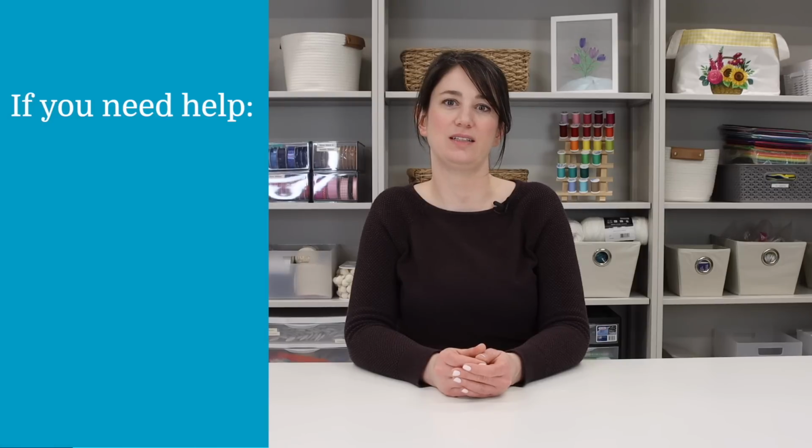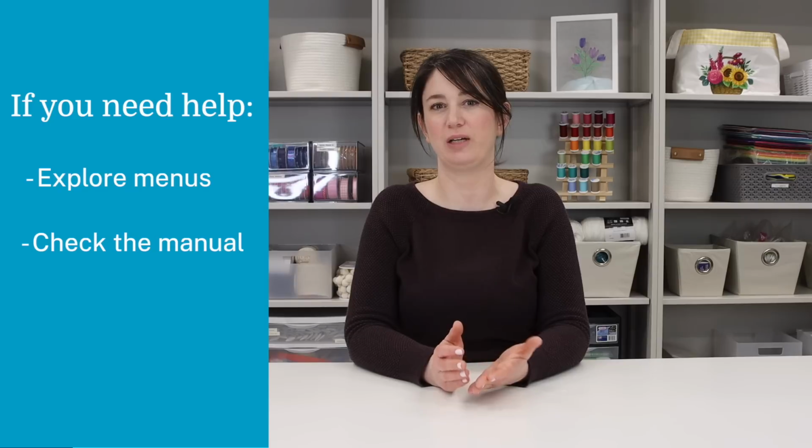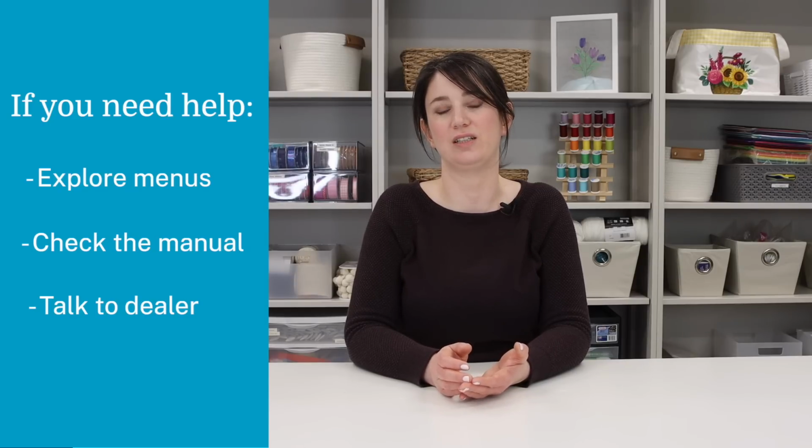Again, these are just a few examples. If you're seeing color changes missing or in the wrong order, look for a setting like this, but keep in mind that it might be called something different on your machine or in your software. If you don't know where these settings are, take some time to explore the menus in your machine or your software. You can check for information in your machine's manual or your software's help file. You can also check with your embroidery machine dealer for advice.